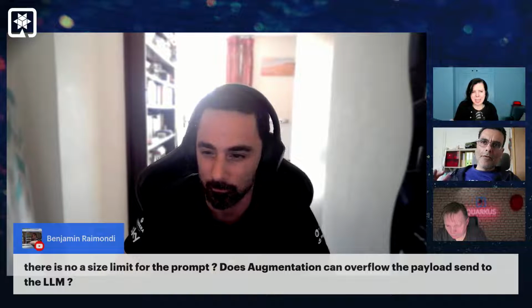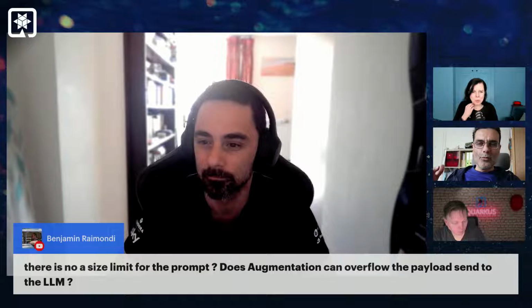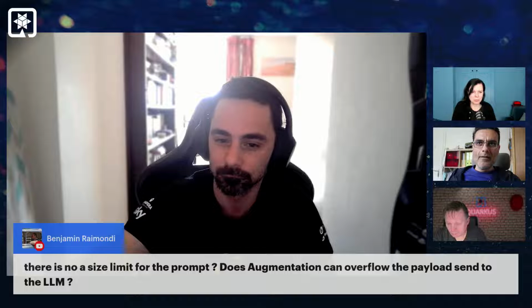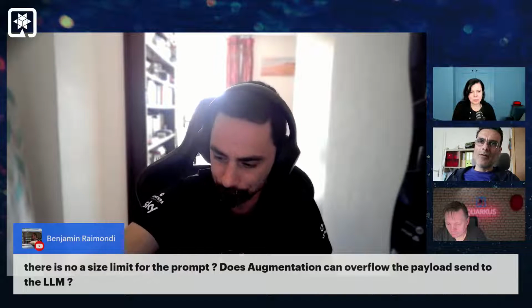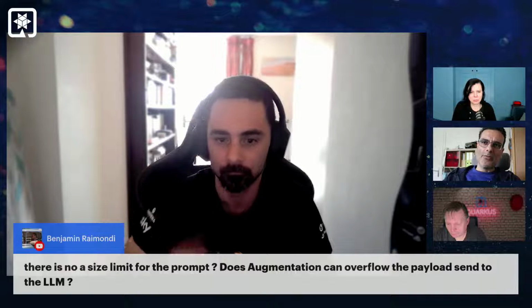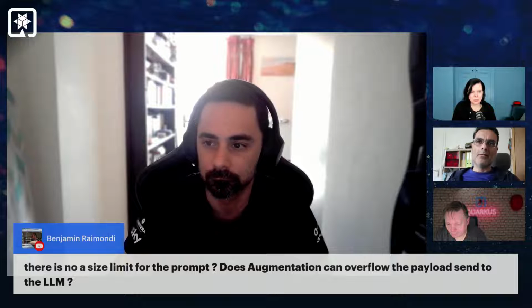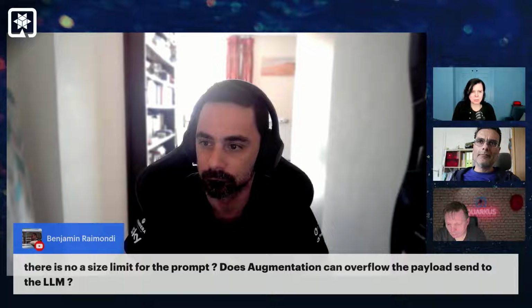But does the LLM itself impose a limit? The whole point is to do something smart so you don't send all the data with a prompt. So you find something relevant to send with a prompt, so it's smaller, that can fit the context, and it's not too big. That's the whole point of RAG.